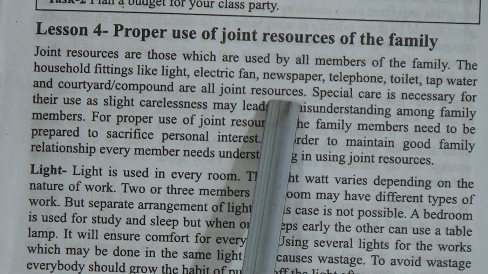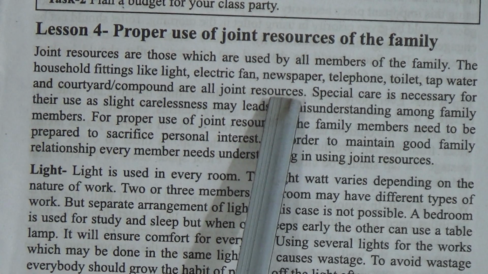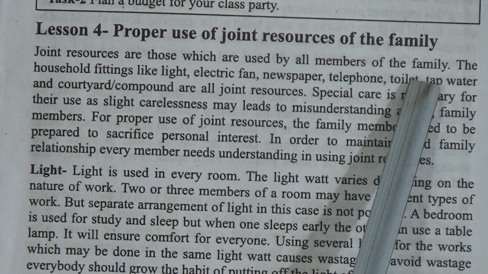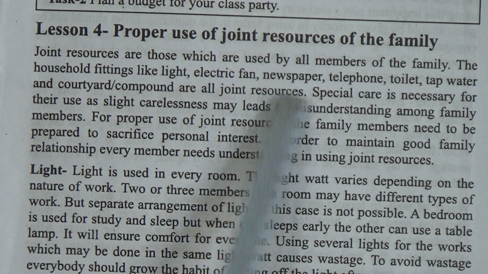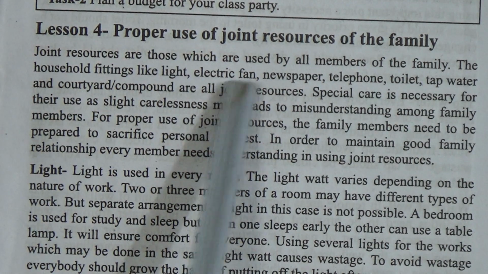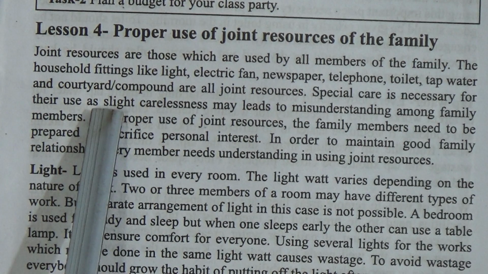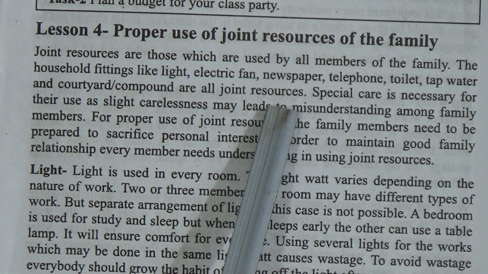It means in a family we live with father, mother, brother, grandfather, sister, a lot of people. It is called a joint family, and there are a lot of things we have to share with each other, such as light, electric fan, newspaper, telephone, toilet, tap water, or courtyard or compound. All these are called joint resources.